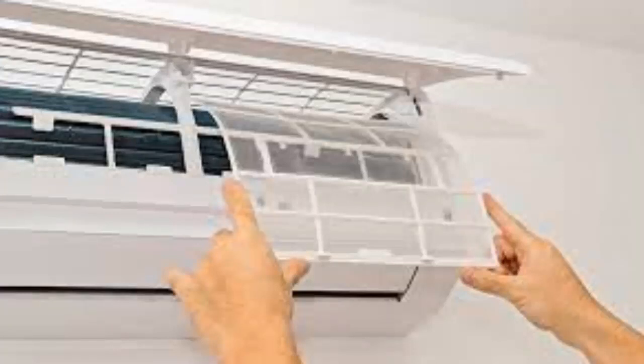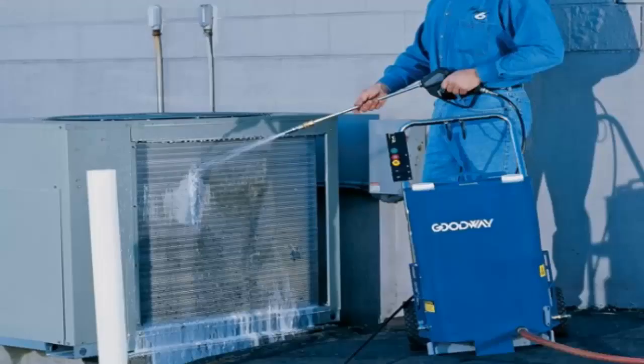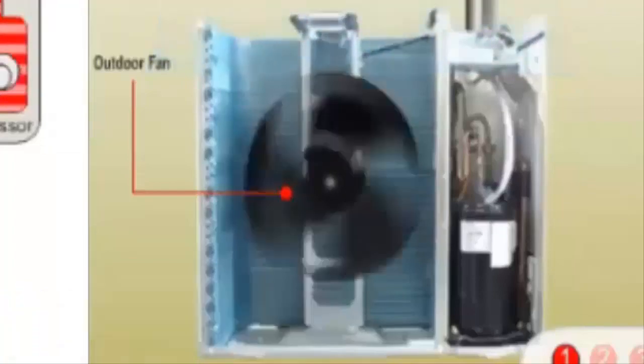D. Low airflow due to a dirty air filter, causing airflow obstruction. E. The outdoor or condenser unit may lack maintenance, typically being dusty or dirty and requiring cleaning.